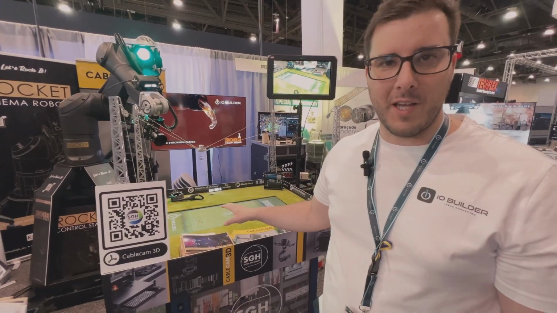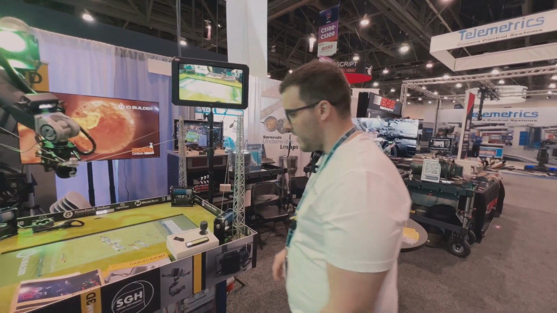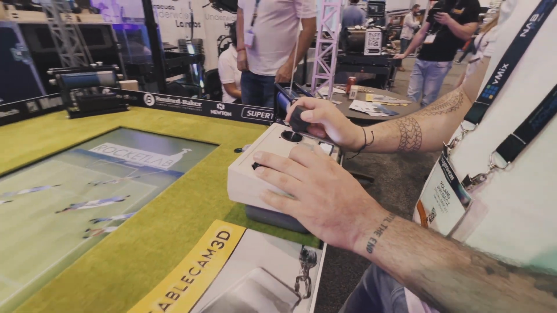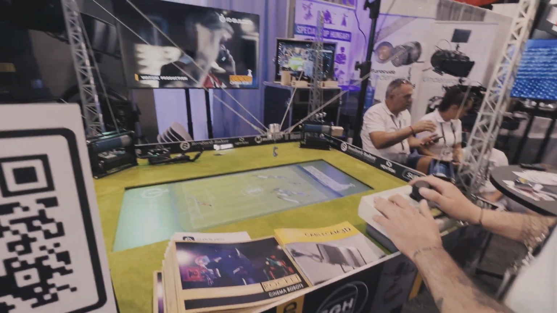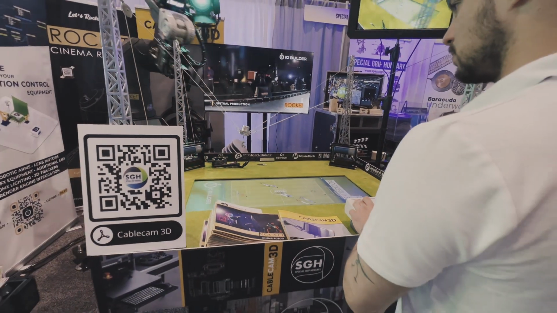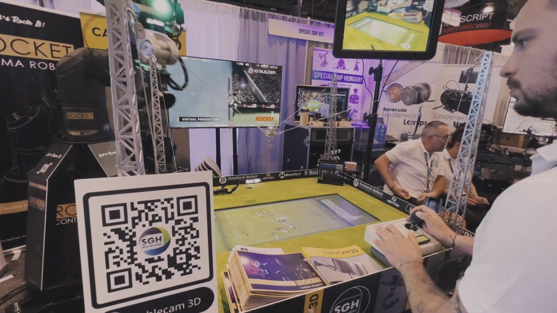Another great toy we have here at Special Grip today is the CableCam 3D Systems demo board. We have this for education and demoing purposes, so it's a fully functional board. It's also controlled by our IO Builder software.